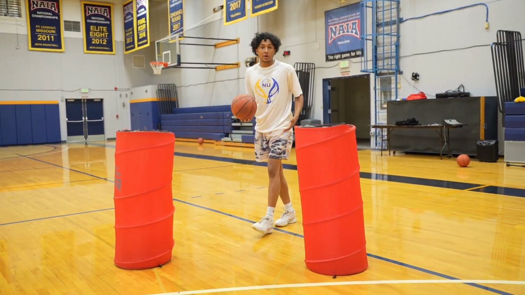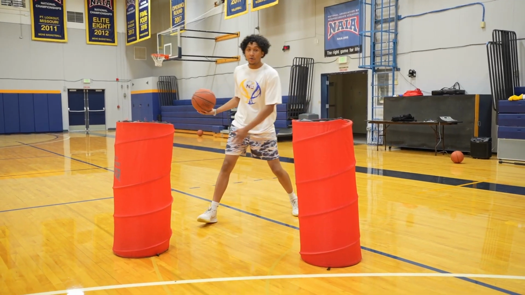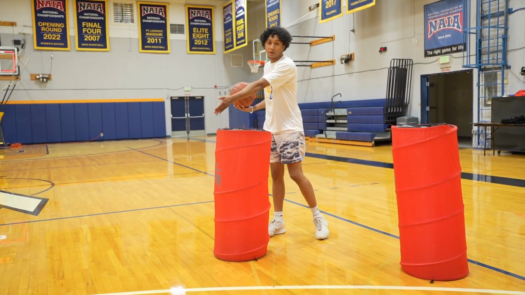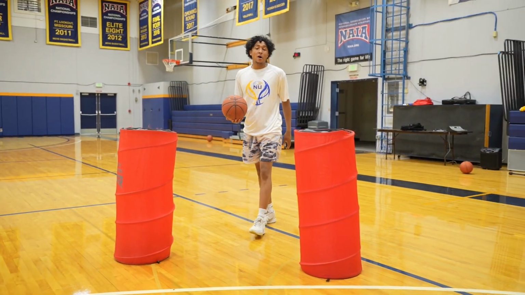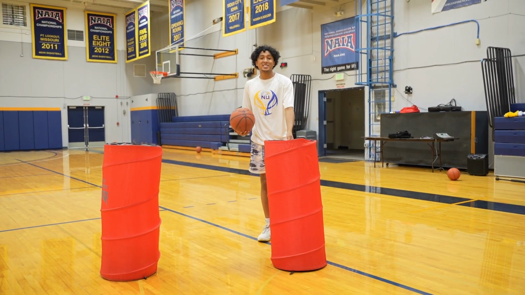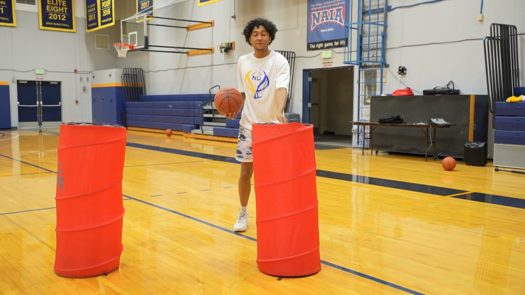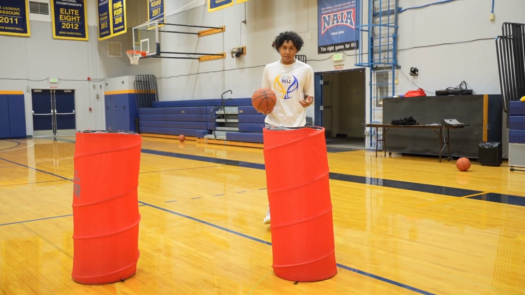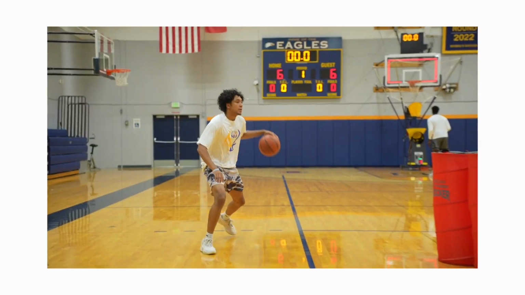I might be able to do it early when I'm skipping like this and going around. I might have to turn my body to skip in and use the screen. So right now, I would always open my body in stance if my defender is sagged off of me. So if the defender is sagged in this position, not pressed up on my body, the first move you want to think about is using a skip push cross.